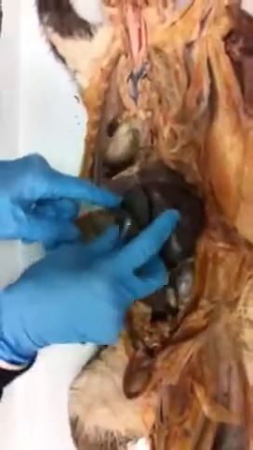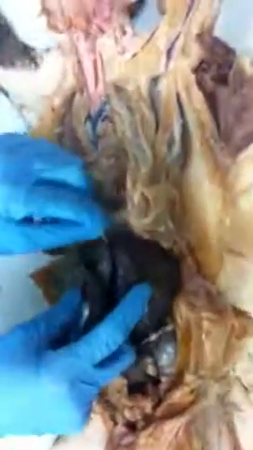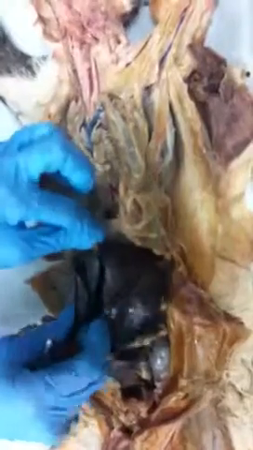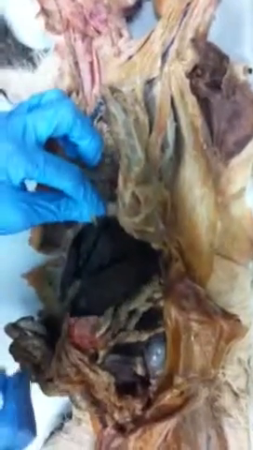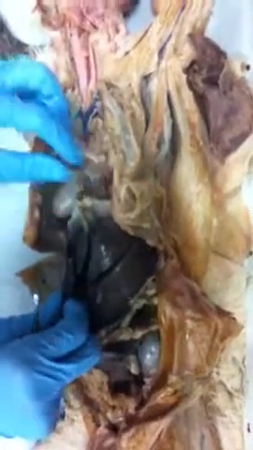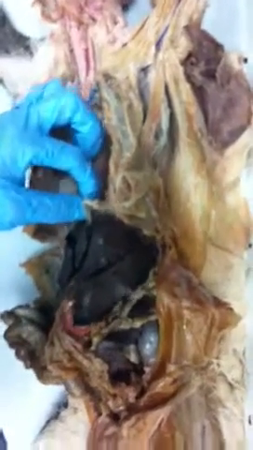Also, if we look back at our liver, you see this big ligament here. That's called the falciform ligament. It almost seems to split the liver in half. Its job is to hold the liver up against the diaphragm. Keep the liver in place.